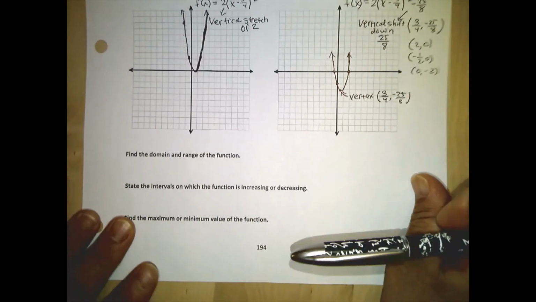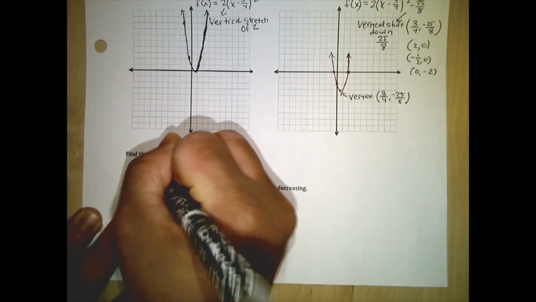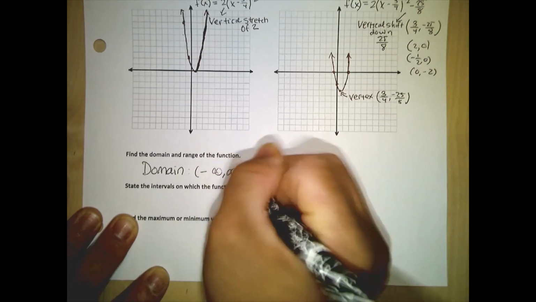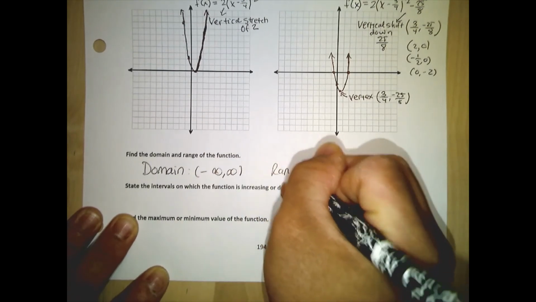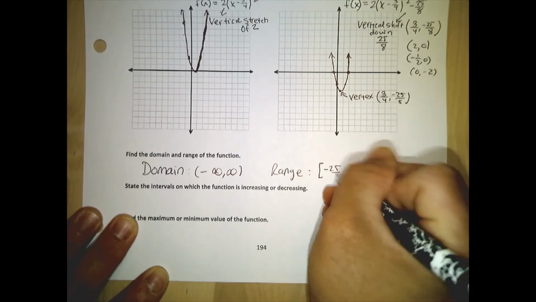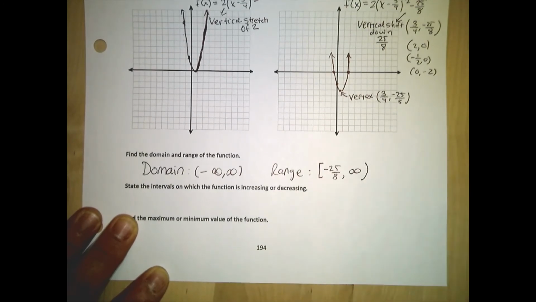So what is the domain and range? Well, the domain, this is a polynomial, so negative infinity to infinity. And the range, the lowest y value is negative 25/8, so negative 25/8 to infinity.